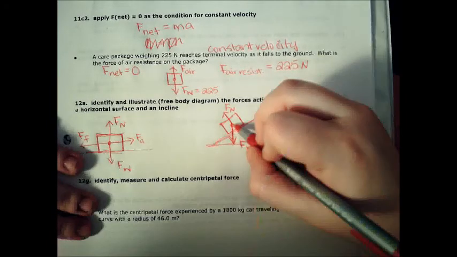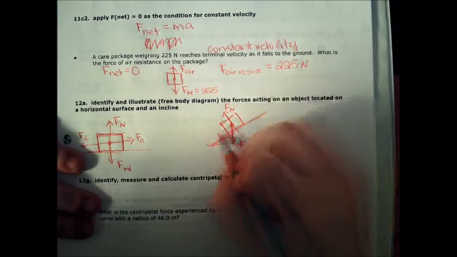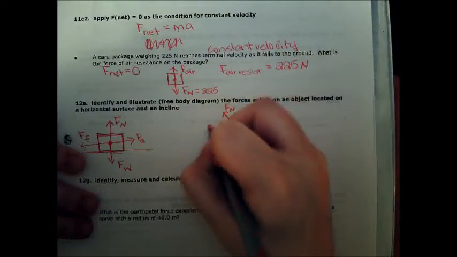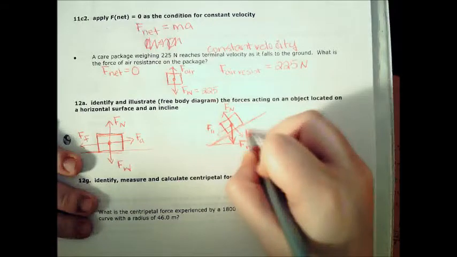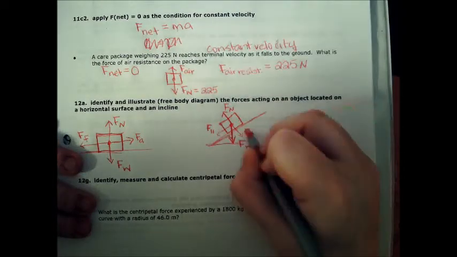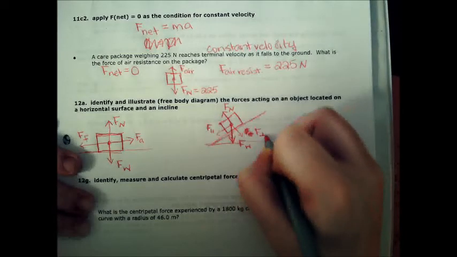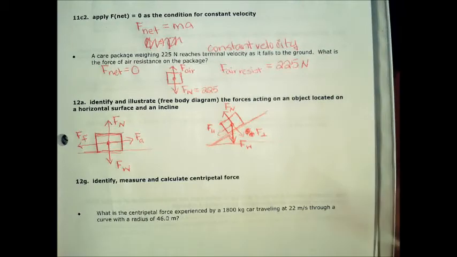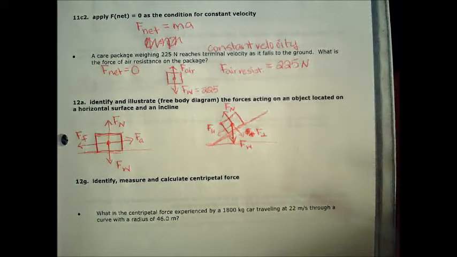You actually end up dividing this into two separate vectors. We call this one F parallel and this one F perpendicular. That's not the perpendicular sign. F perpendicular. I seriously doubt you're going to be asked anything about this, but I've been wrong before.